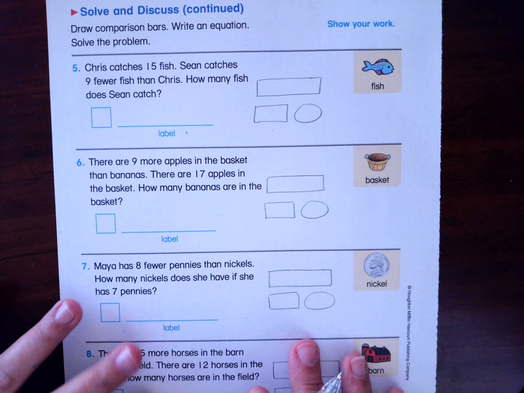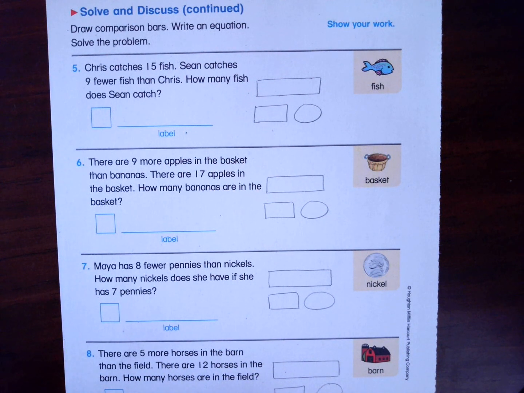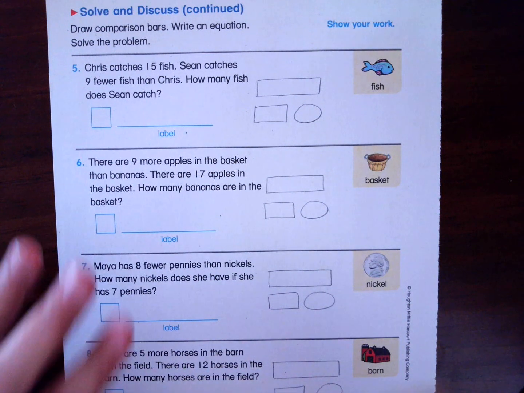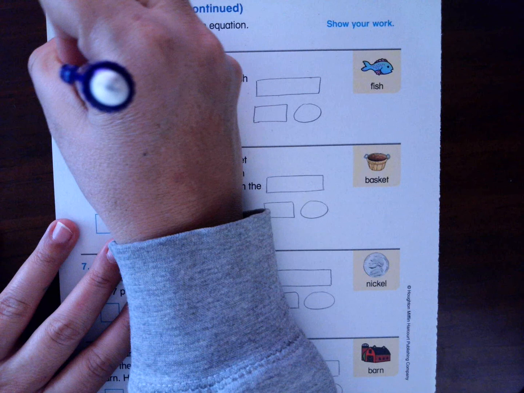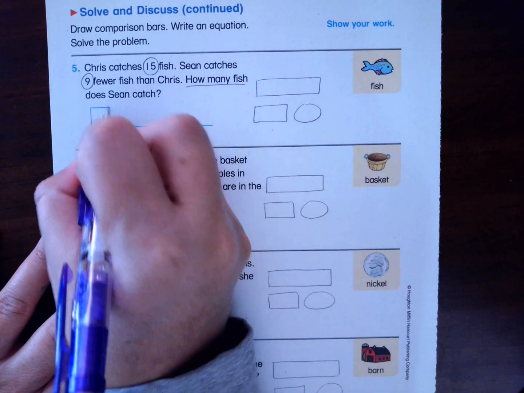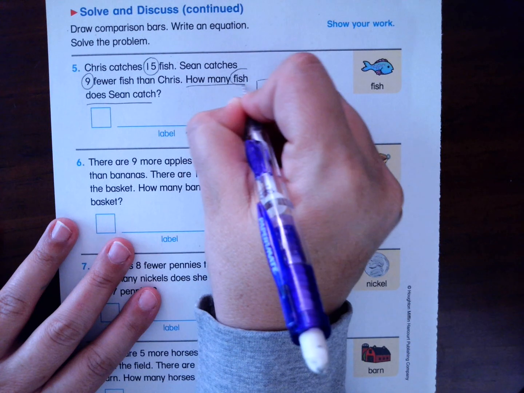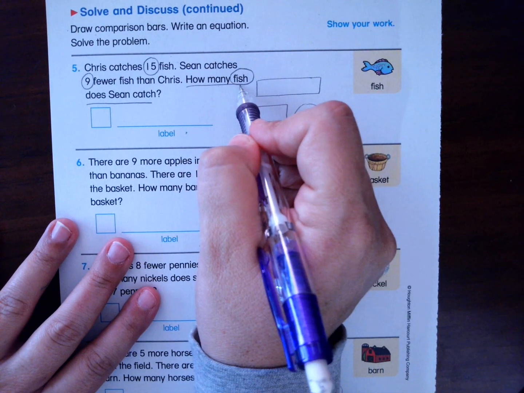All right, so number 5, Chris catches 15 fish. Sean catches 9 fewer fish than Chris. How many fish does Sean catch? So here we have 2 boys that are catching fish. We have Sean and we have Chris. So let's go ahead and use our cube strategy to find out who has more. So I have 15 and I have 9. Underline my question, circle my label, how many. The next word is fish.